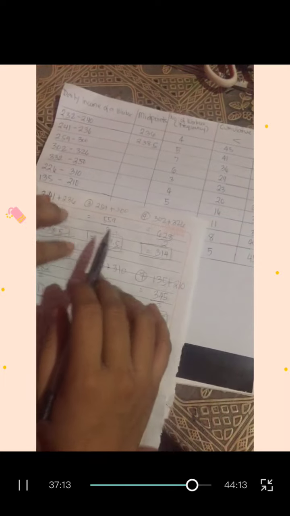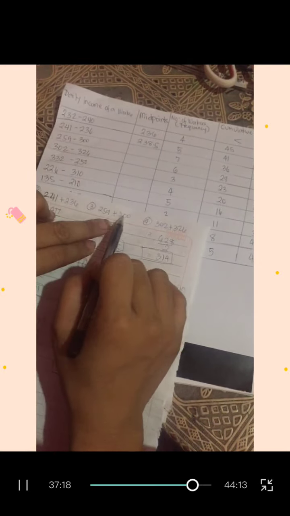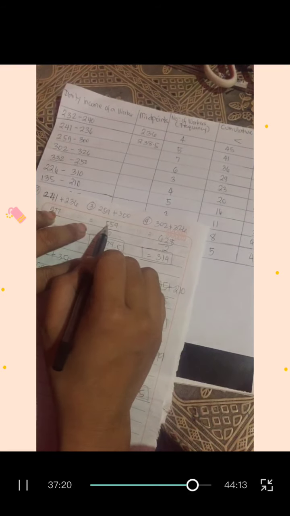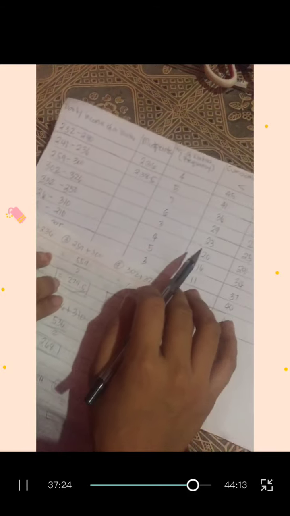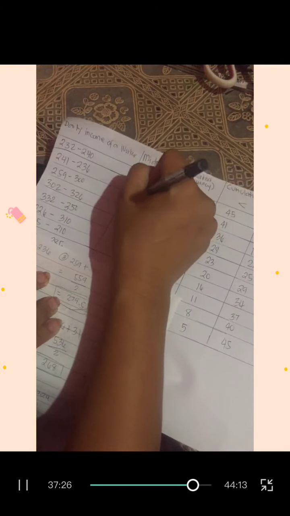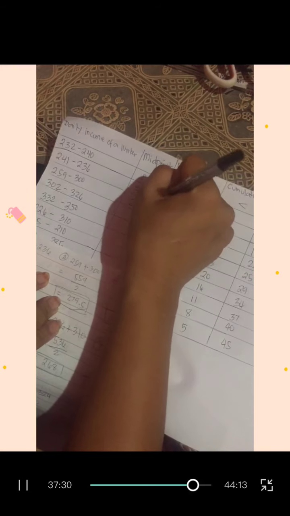Okay, so 259 plus 300 equals 559 divided by 2. So the answer is 279.5.